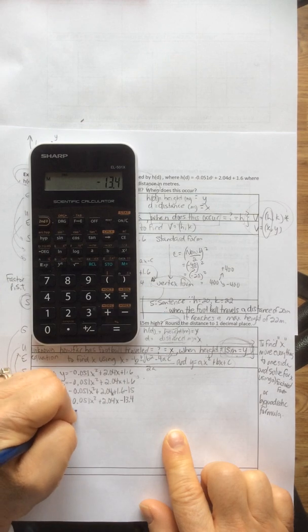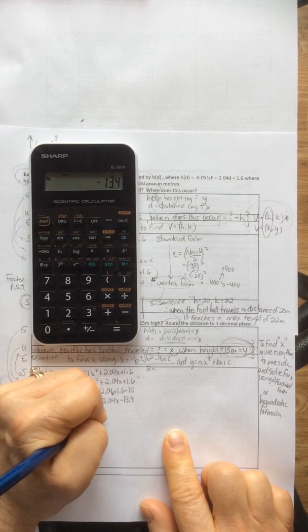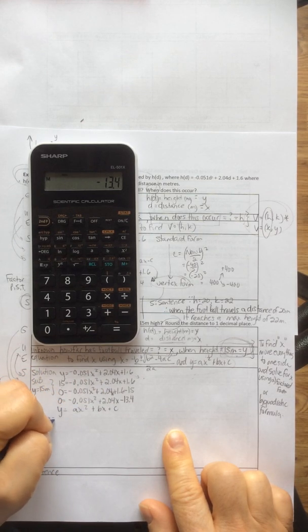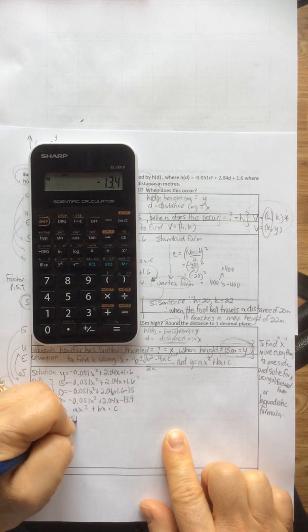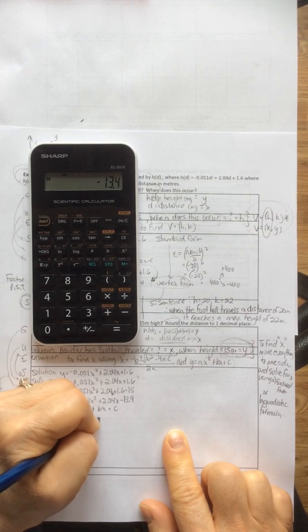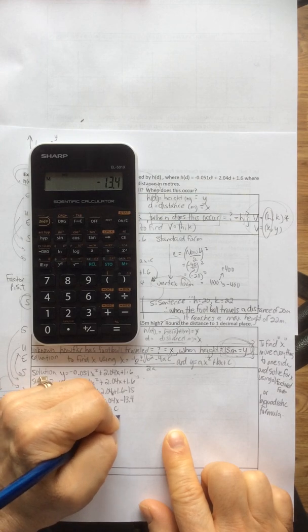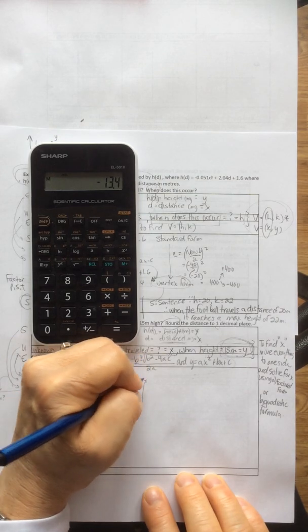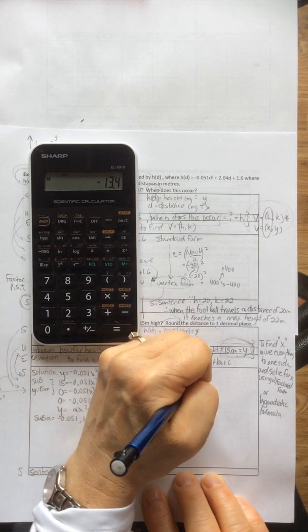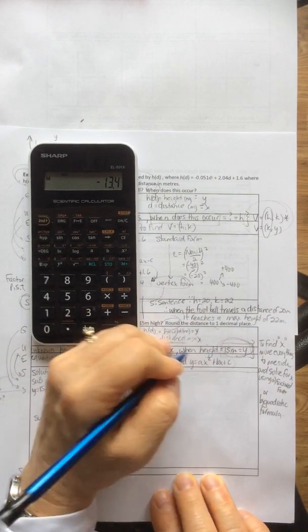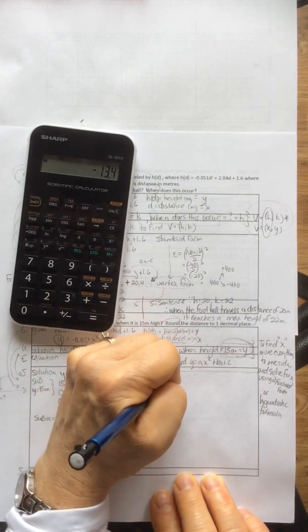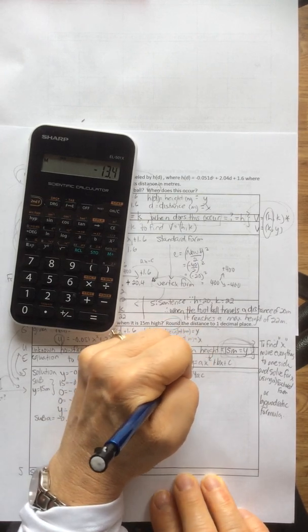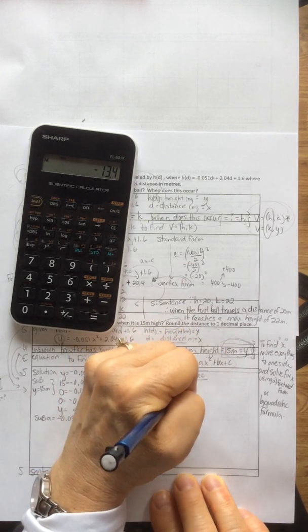Okay, so now we can start comparing it to standard form. So A equals negative 0.051, B equals 2.04, and C equals negative 13.4. Okay, I think I'm going to have to take all of this up here. So we're going to sub this into the quadratic formula: x equals negative b plus or minus the square root of b squared minus 4ac, all divided by 2 times a.